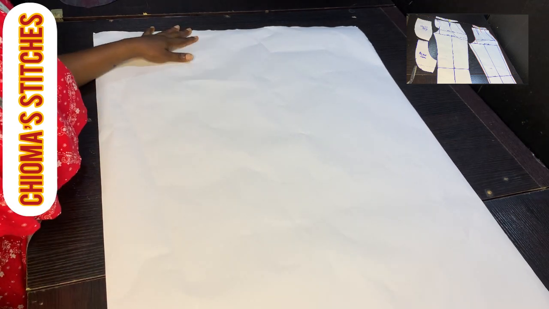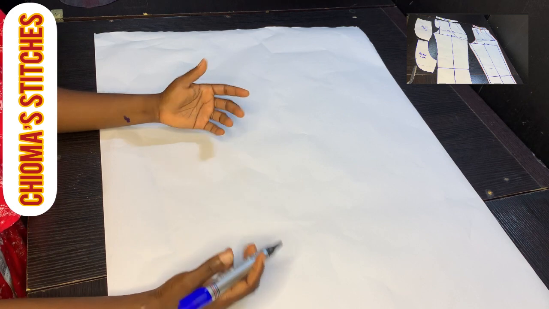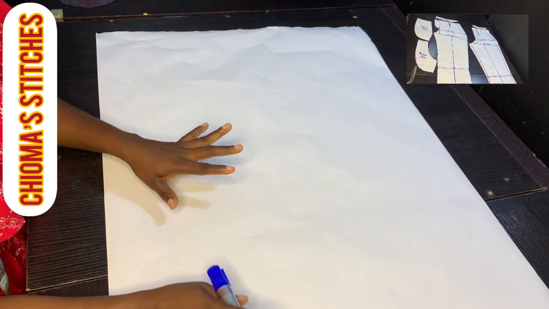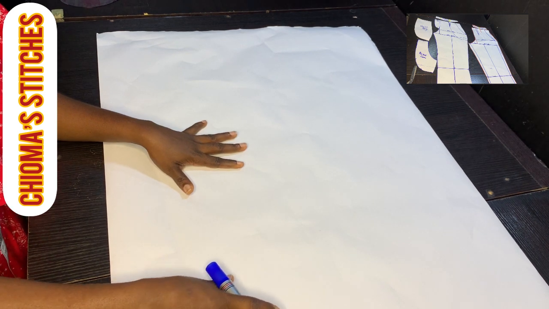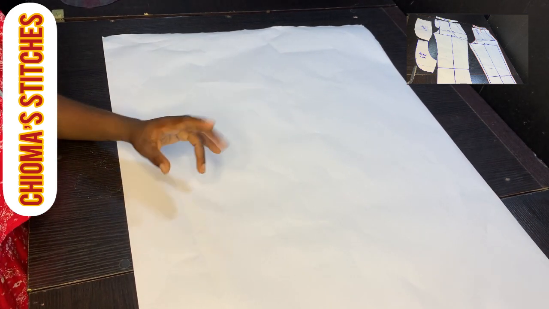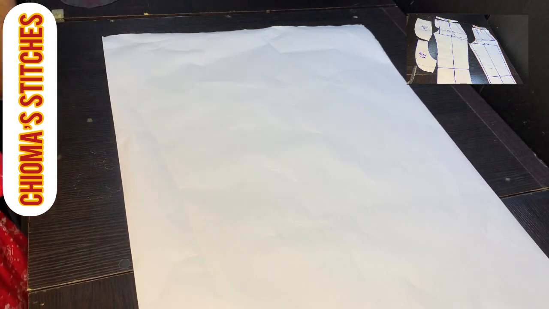To draft your basic trouser pattern, we need your measurements. You need the length of the trouser, the waist, the waist to the hip line, and so forth. So I'm going to be teaching us how to draft a basic trouser pattern, and the trouser pattern can be altered to fit any type of trouser you want to make. So let's go ahead and do it.